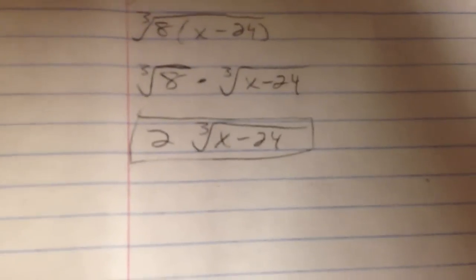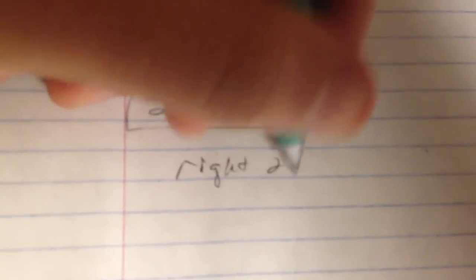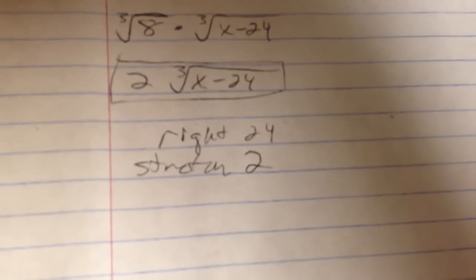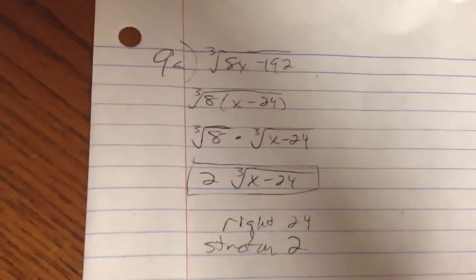The graph is going to shift which direction by 24? We look at this negative, and we remember that inside the radical is opposite. So by having minus 24, we're actually going to the right 24. This 2 is a stretch. So we stretch by 2. And that's all there is to 9a.